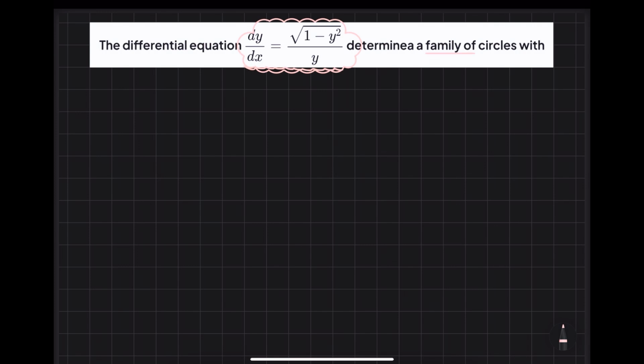My idea is, first we will try to apply the first filter, that is the variable separable method. It means we will keep the x terms together and the y terms together. If you observe, you have all the y terms together, correct? So here we can apply the variable separable method. I will send all the y terms to one side. So we have y by root over 1 minus y square dy equals dx. Is that okay? Now we will integrate both sides.